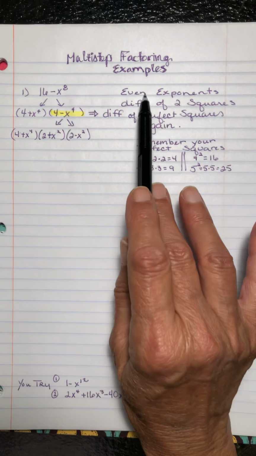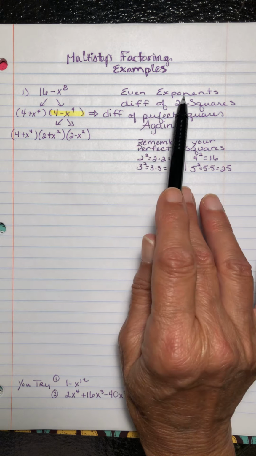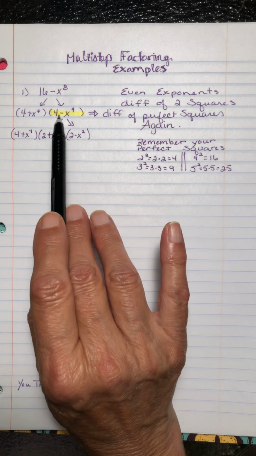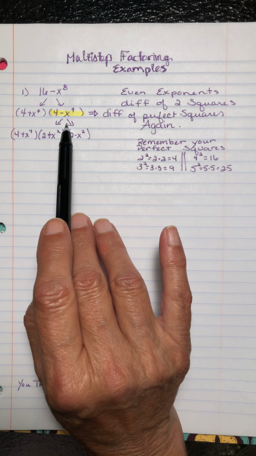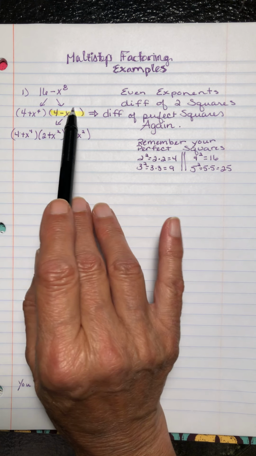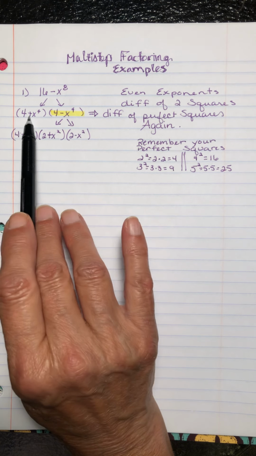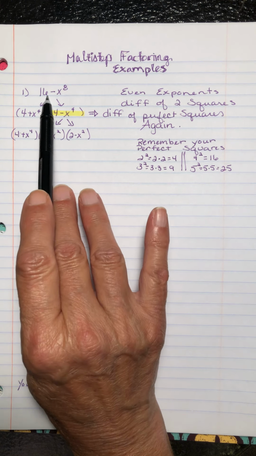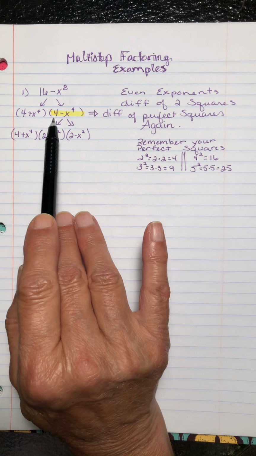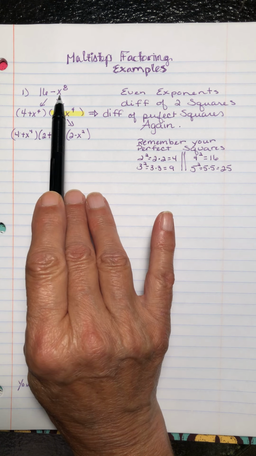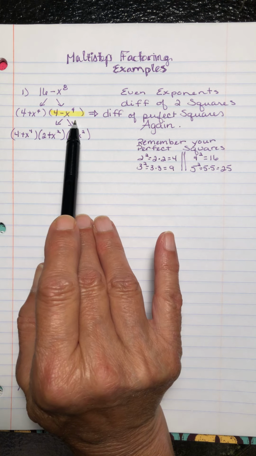So I have even exponents. When I have even exponents, they are perfect squares. So I have to take the difference, and it's a format. You see the plus and the minus. We take the square root of 16 and write it twice. The square root of x to the 8th, we write it twice.